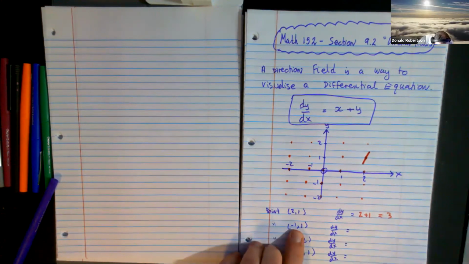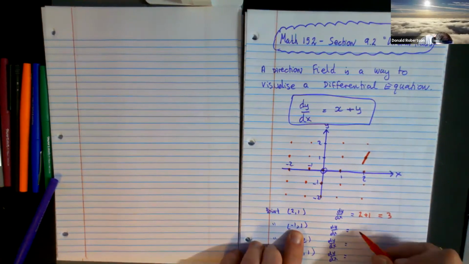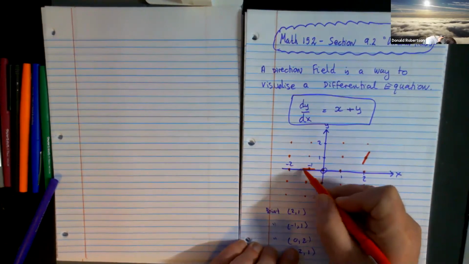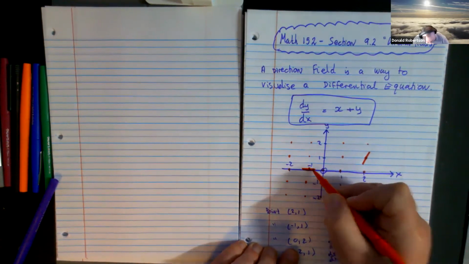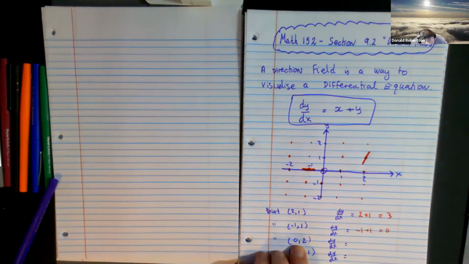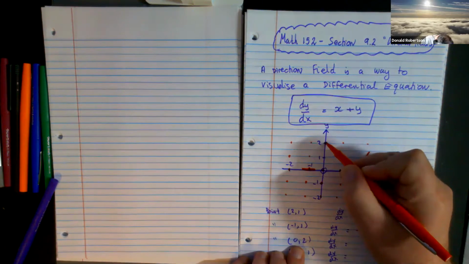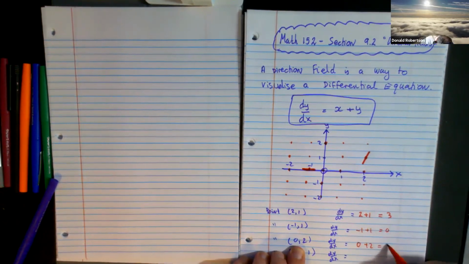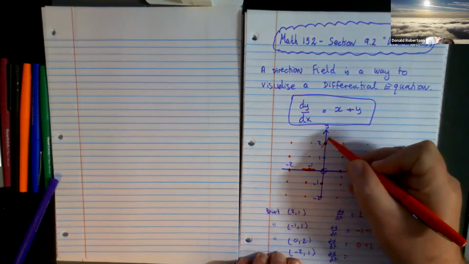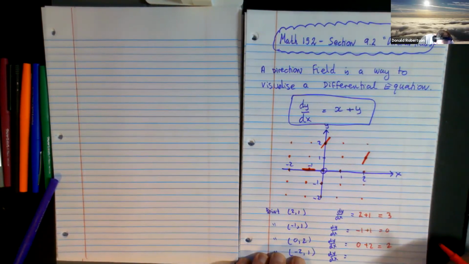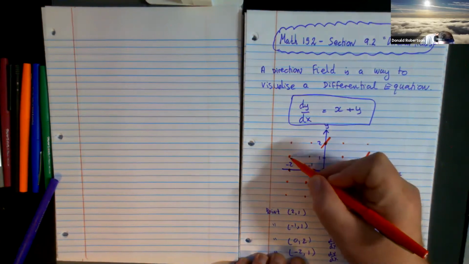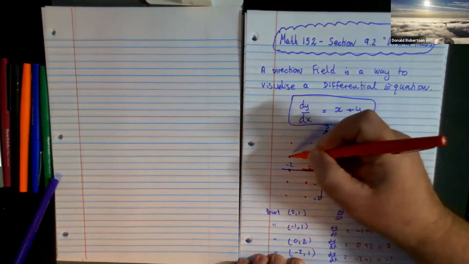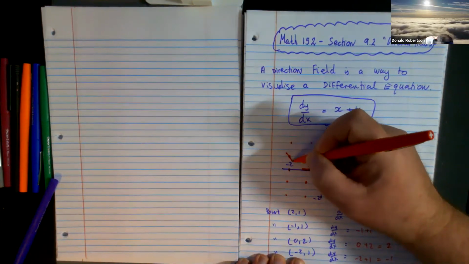Then choose another point like (-1, 1), and the slope in this case would be 0, so it would be horizontal. Then the point (0, 2): 0 plus 2 gives a slope of 2. And at (-2, 1) you get a slope of -1, which would be pointing down.